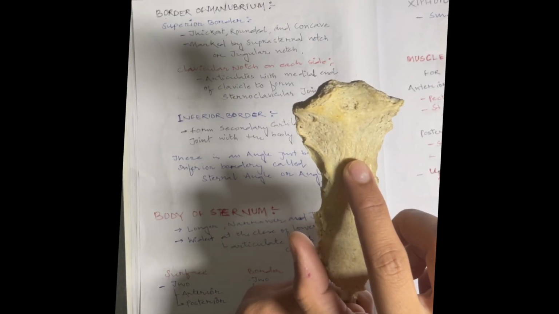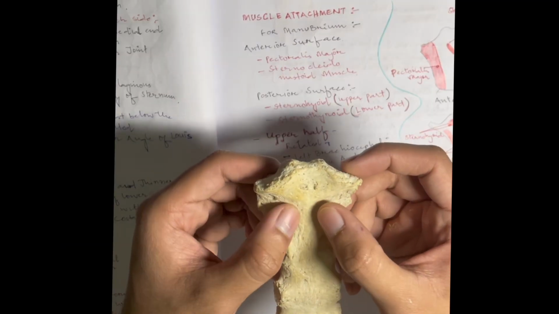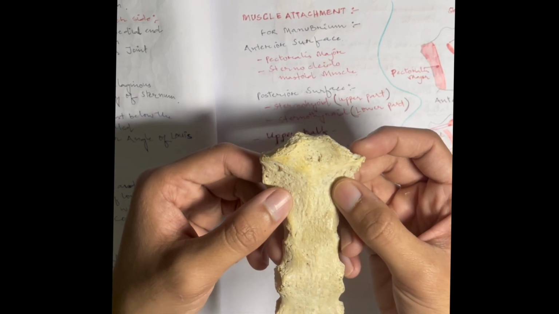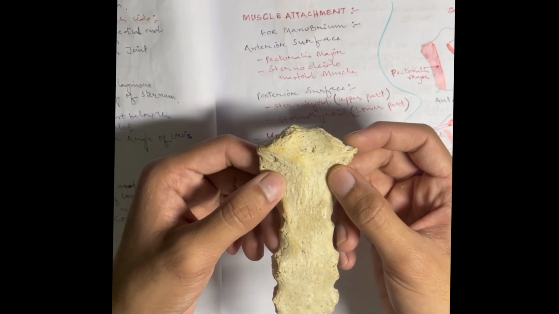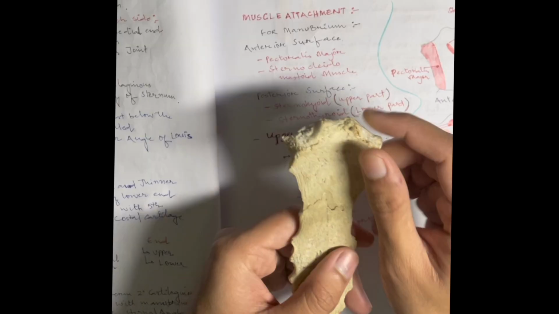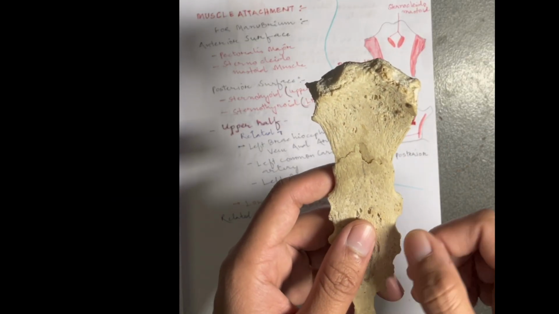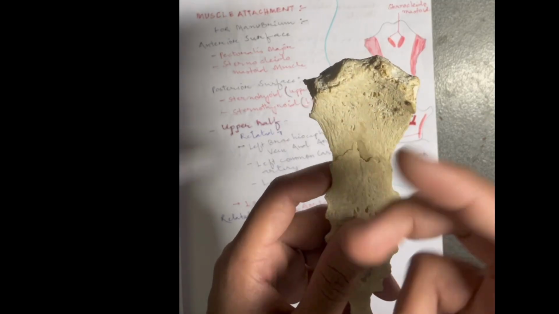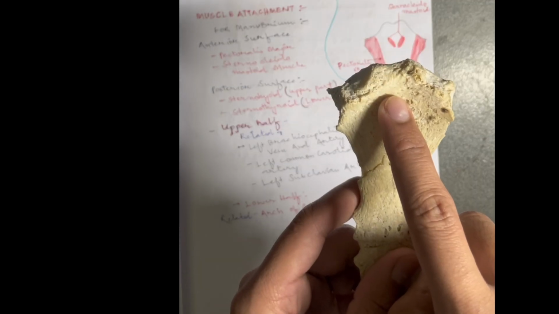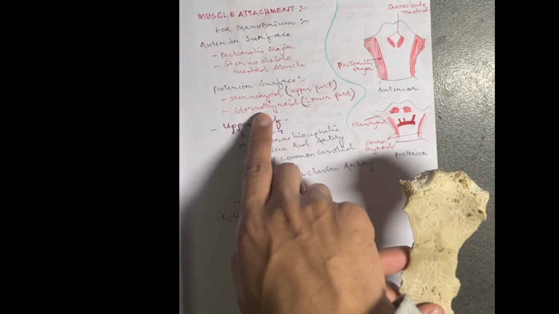Now come to the muscle attachments of the manubrium. I have already written about them here. On the anterior surface of the manubrium are the sternocleidomastoid muscle and the pectoralis major muscle. Now the posterior surface of the manubrium: the muscle attachment is in two parts, upper and lower. The upper part is sternohyoid and the lower part is sternothyroid.